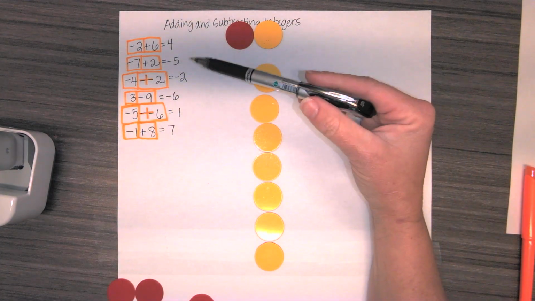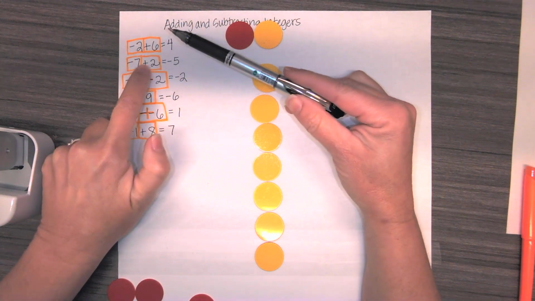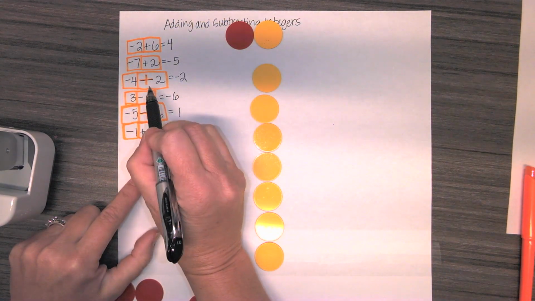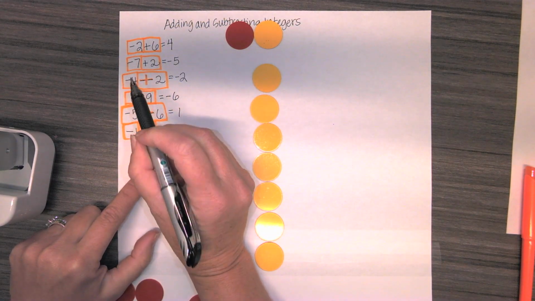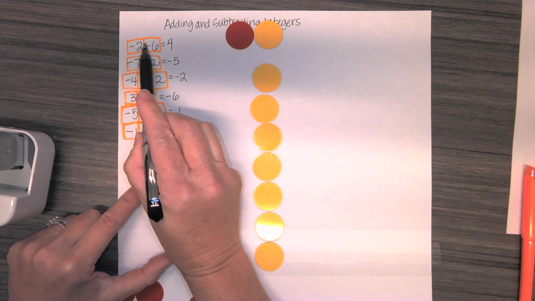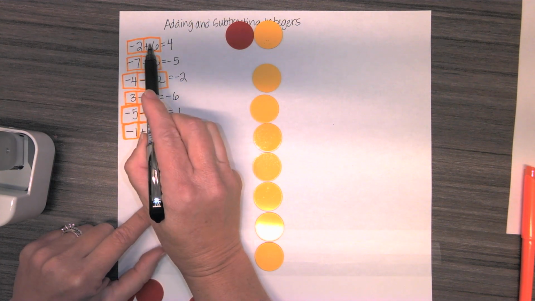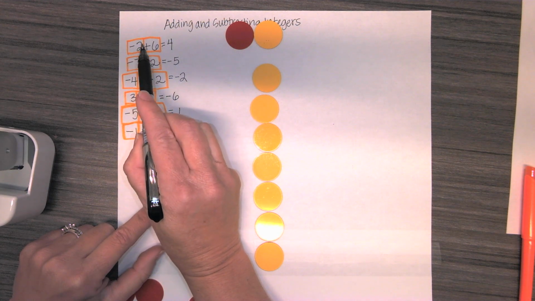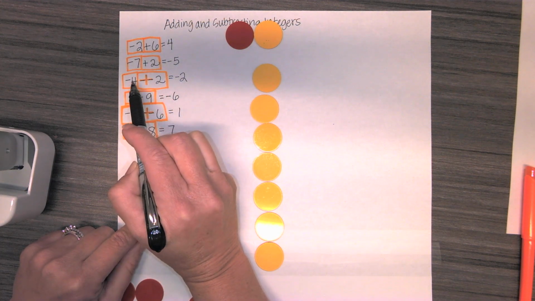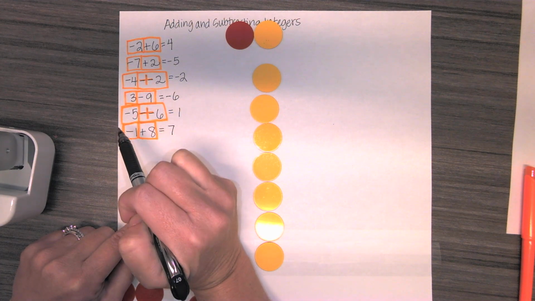So if you notice on all of these examples that I've done so far, once we changed any minus negatives to pluses, we ended up with two numbers that had different signs, one positive, one negative. So here we had a -2 and a +6. Here we had a -7 and a +2, -4 and a +2, and so on.